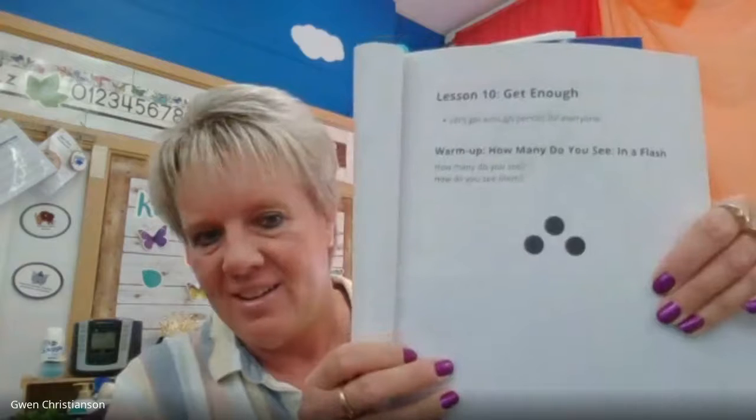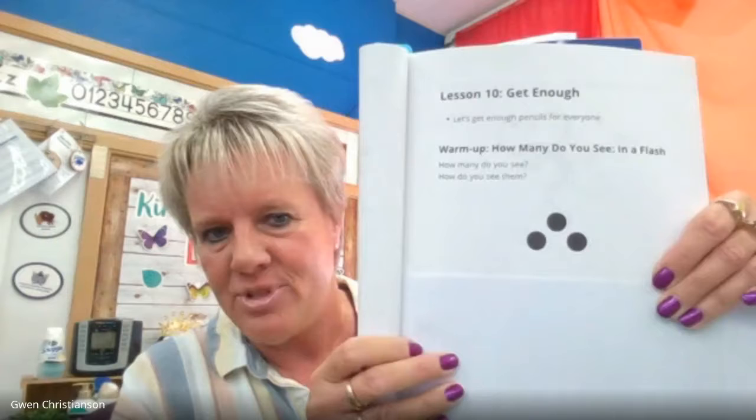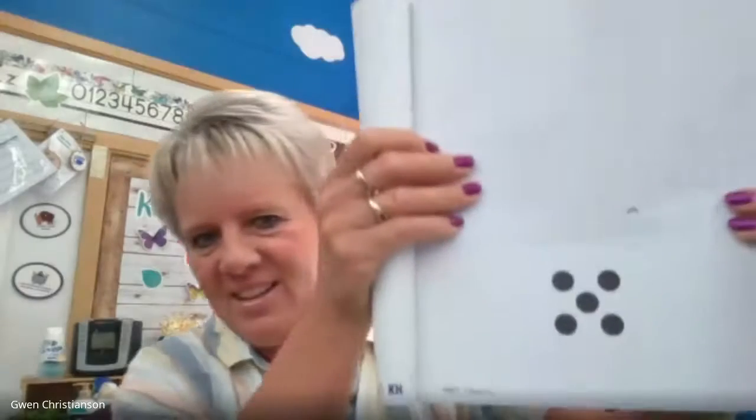Did you see a shape? Did you see some on the top and some on the bottom? I saw that triangle again. Perhaps you saw 1 on the top and 2 on the bottom. There's a lot of different ways you can see them. Now, you ready? You got to count with your eyes fast.